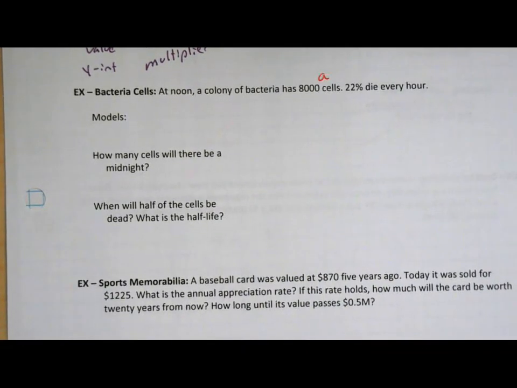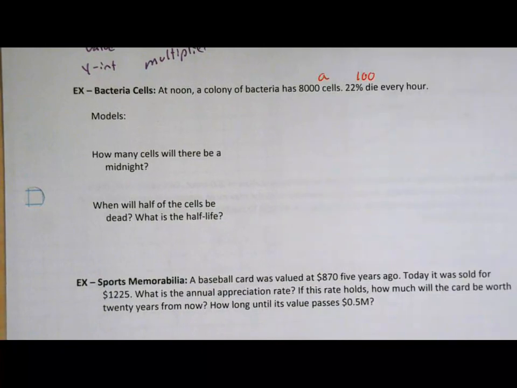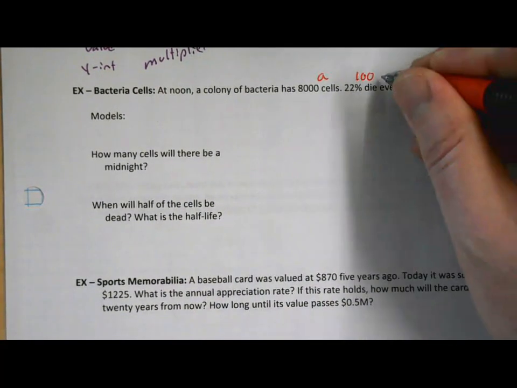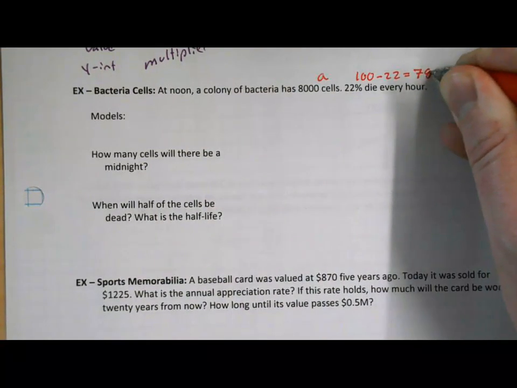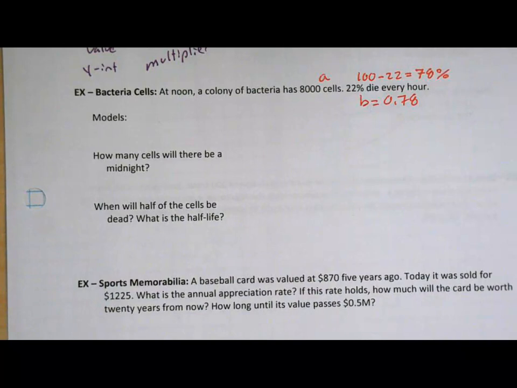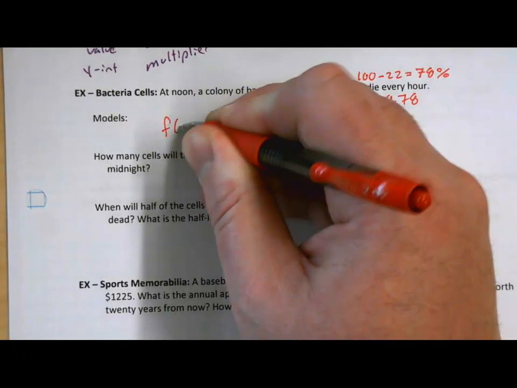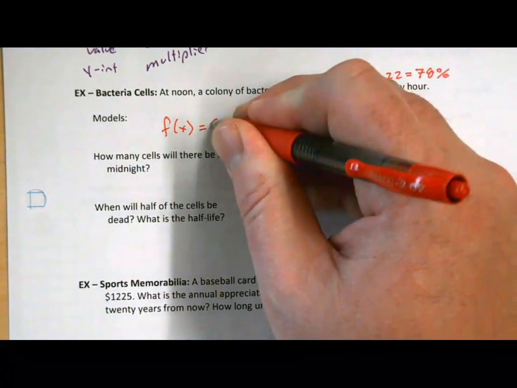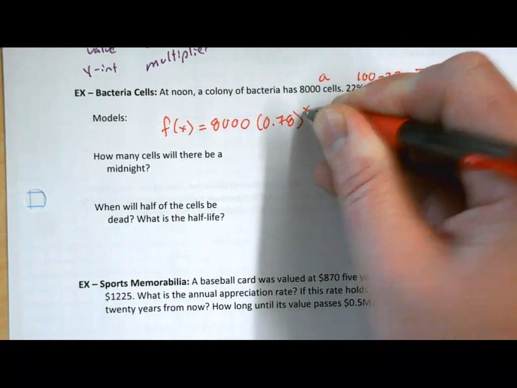So I'm thinking in my head, what's my multiplier going to be if we're losing 22%? So remember, we always start with 100, and then add or subtract. Minus 22, and that's not 88. 78%. So what's my B value going to be? 0.78. Okay, we lose 22. We do 100 minus 22, we get 78. Change that to 0.78, and let's write ourselves an equation. Y, or f of x, equals A value comes first, 8,000 times B was 0.78 to the x power, and that's great. That's it.